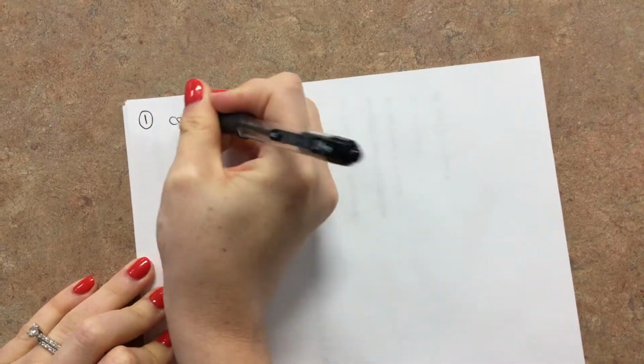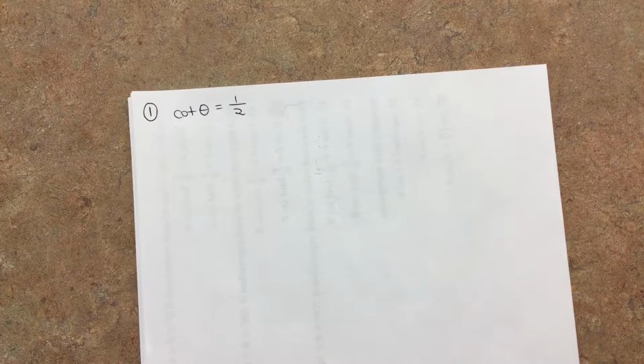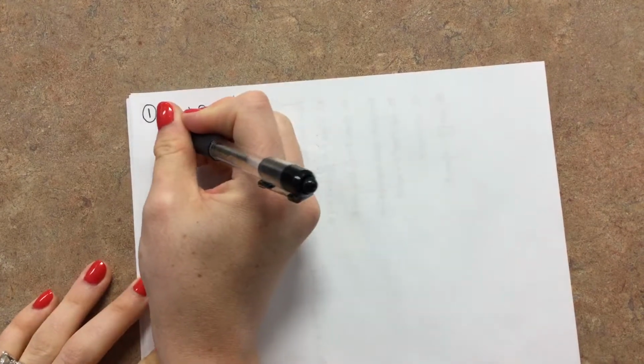So number 1, I tell you that cotangent is 1 over 2. And then I tell you that theta is somewhere between 0 and 90. By telling you that, I'm telling you the quadrant. So for 1, 2, and 3, I'm always going to tell you the quadrant that the angle's in. So 0 to 90 is just the first quadrant.